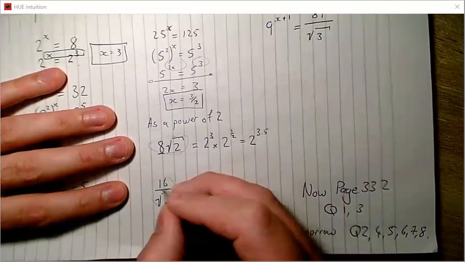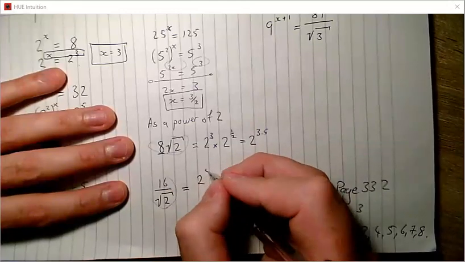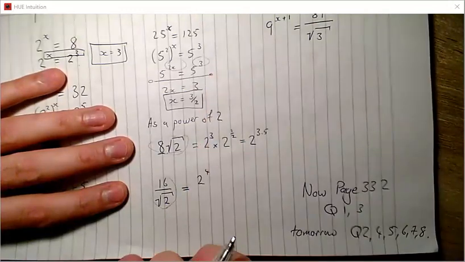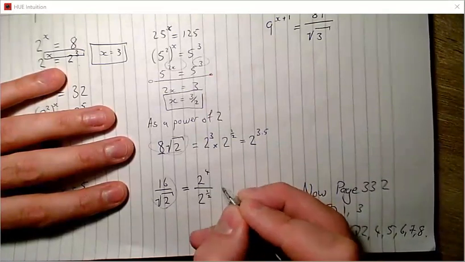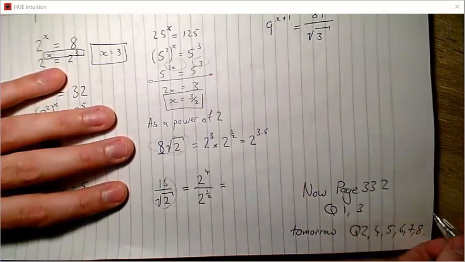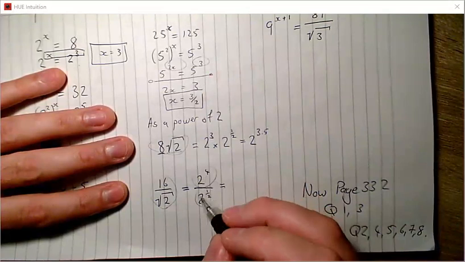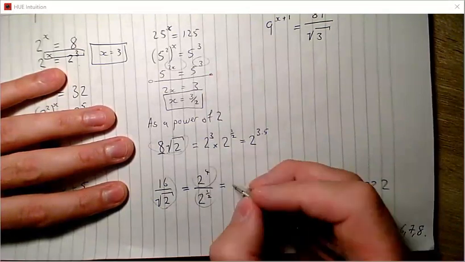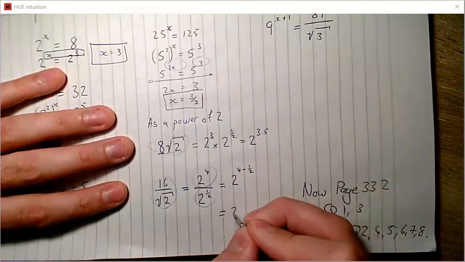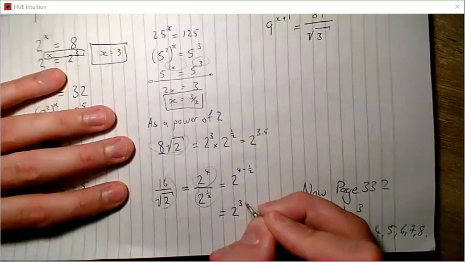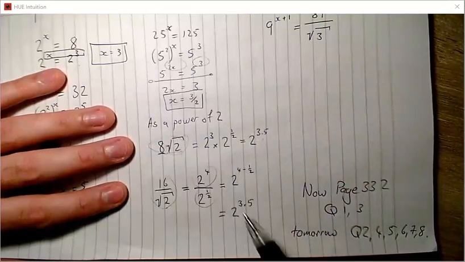Okay, let's see how we did. 16 is 2 to the power of 4, because 2 by 2 by 2 by 2 is 16. On the bottom, same as up here, that is 2 to the power of 1/2. But now our rules say if you're dividing one number by another number and they both have the same base, you subtract the indices. That's 2 to the power of 4 minus 1/2, or 2 to the power of 3.5 again. Same as up here. So actually these are the same number, just written in different forms.